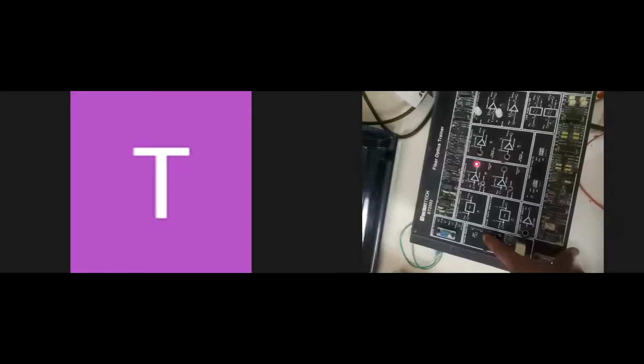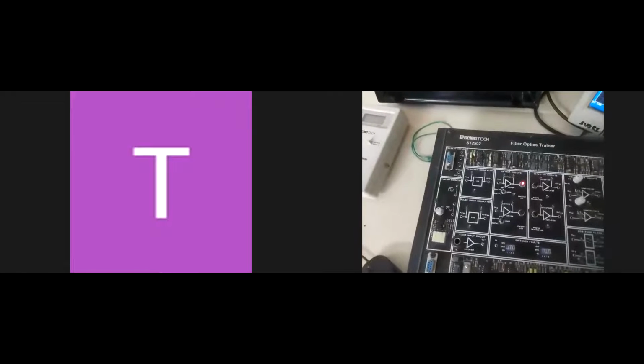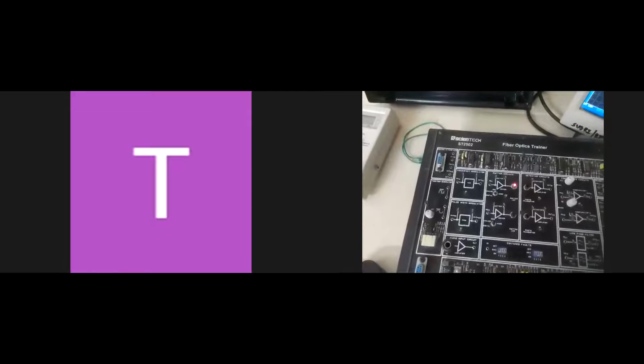This is the analog signal and this is the digital signal. So this function generator is generating both analog as well as the digital signals. This is the first basic block, function generator.